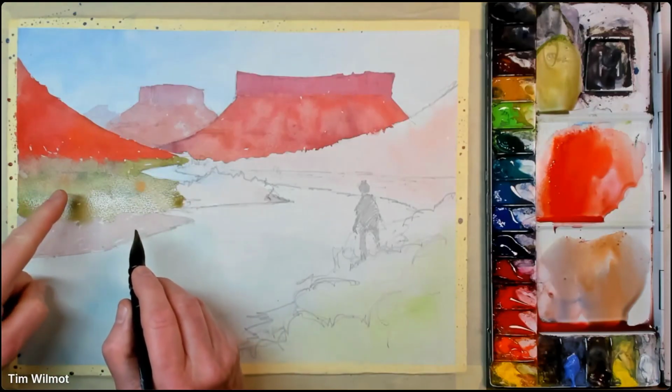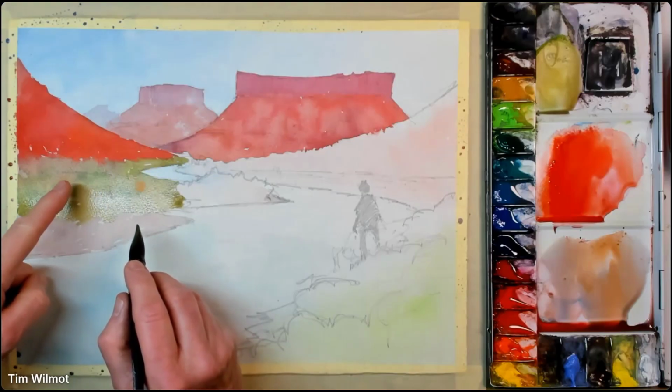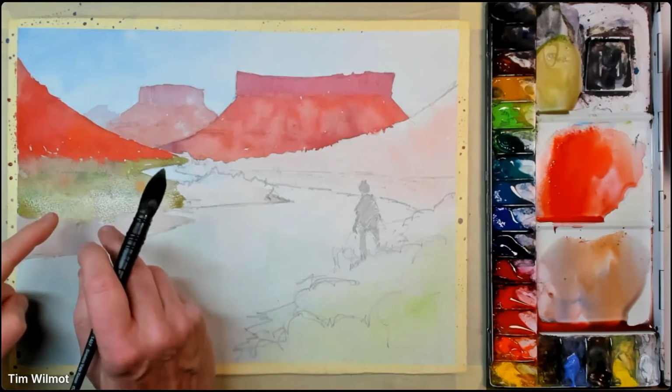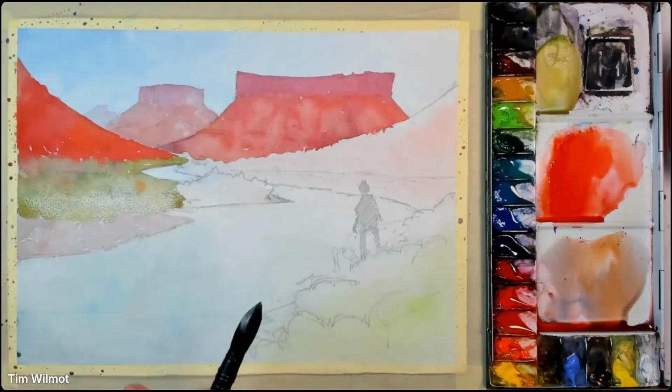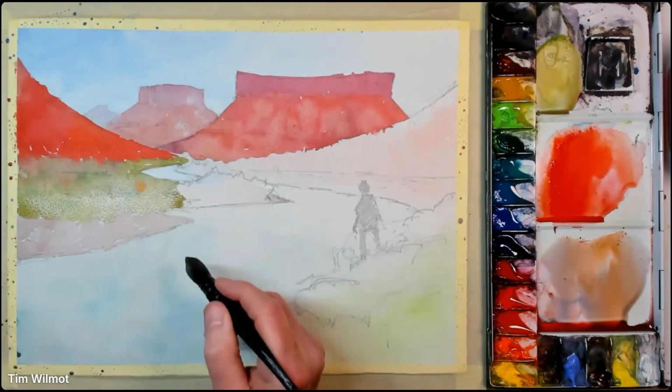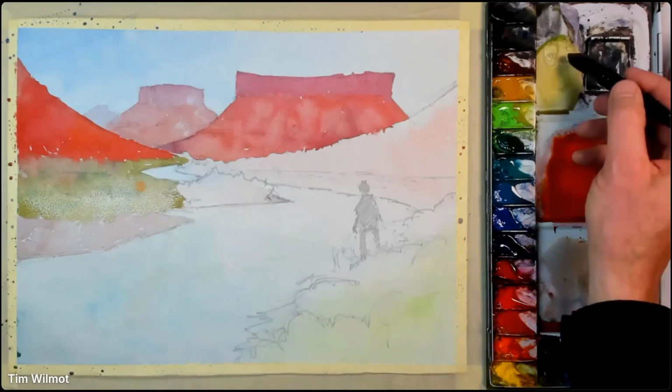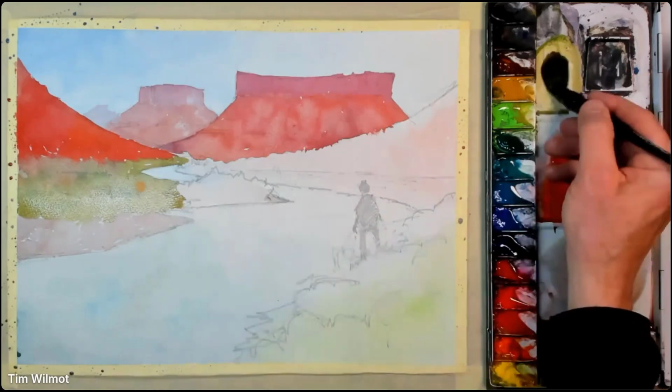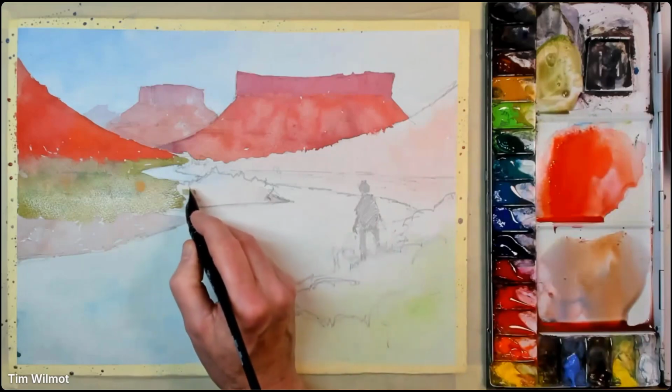And it's doing lots of lovely things. There's little blooms appearing and cauliflowers, which is good. Great to create those sort of natural shapes of trees and a base color for the trees here.